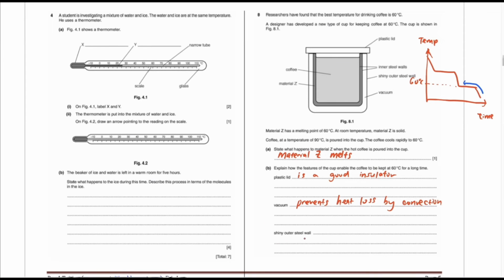Next one, shiny outer steel wall. So this shiny will lead us to reflector or emitter. Okay, so shiny outer steel wall. What we can put here for this shiny silver, you can say it is a good reflector. Okay, good reflector, or you can also say it is a bad emitter. Shiny surface is a bad emitter. It doesn't release heat to the surrounding. Now let's continue.